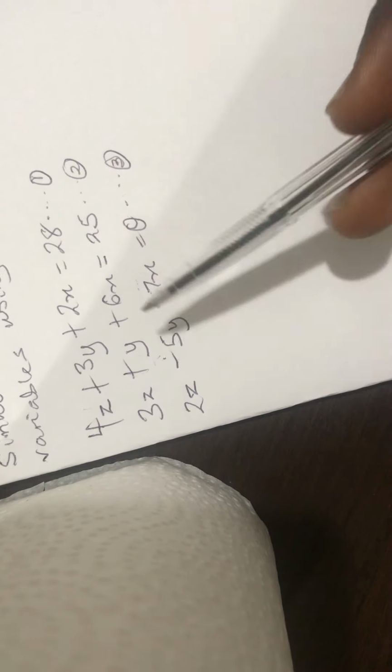So I said we'll first select an equation and then make one of the variables the subject. Let's select equation 2 because y has no coefficient, so it will be easier to do that.